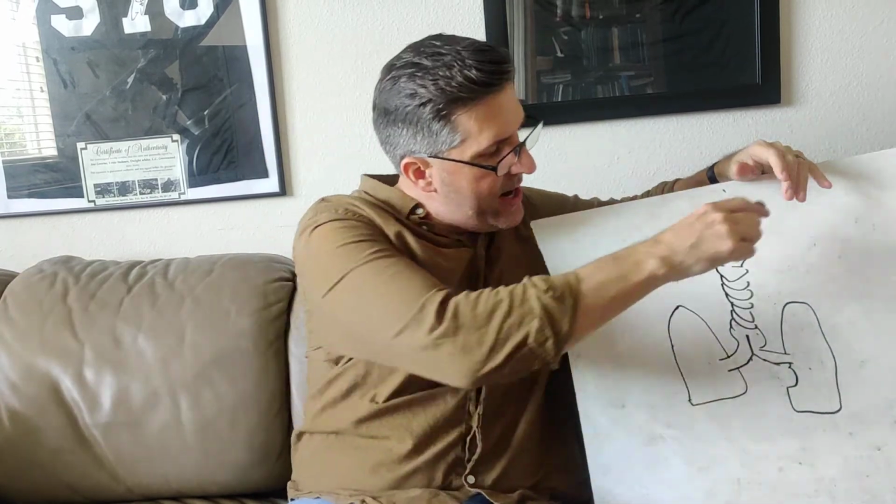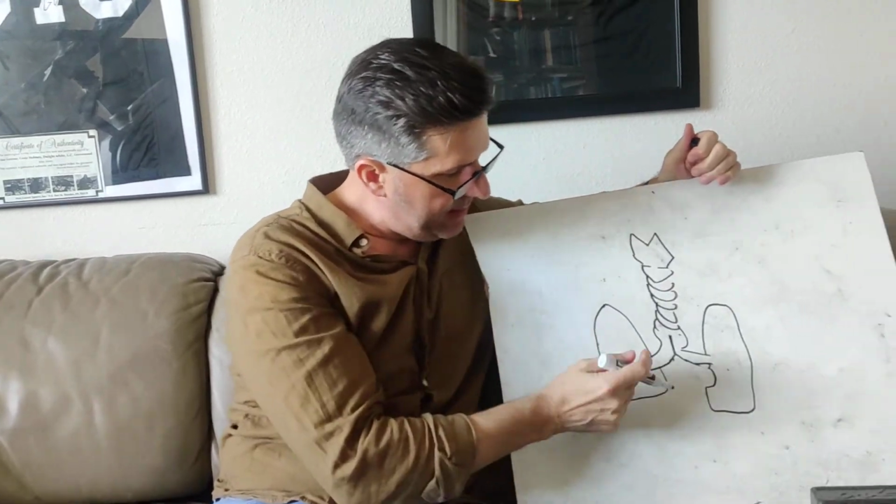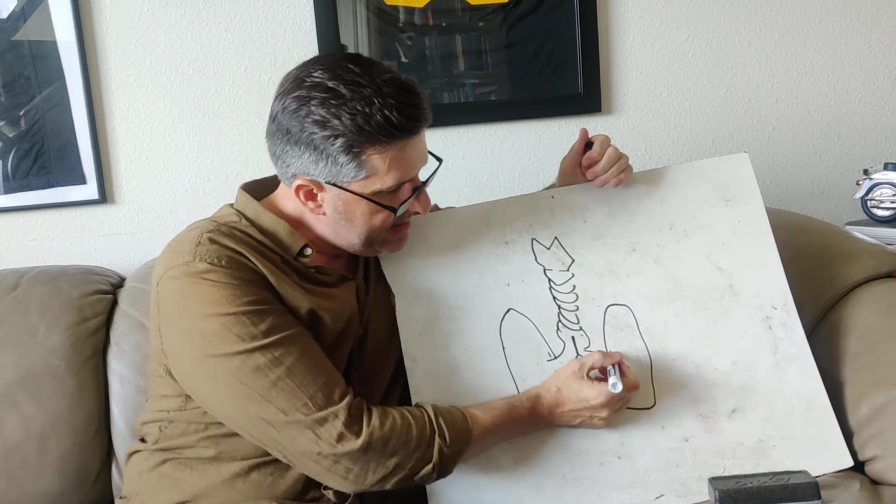Alrighty, so now we are actually into the primary bronchi. Now, where the primary bronchi come into the lungs, there's literally a little slit in the lung.